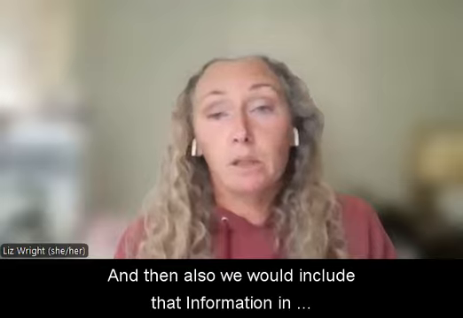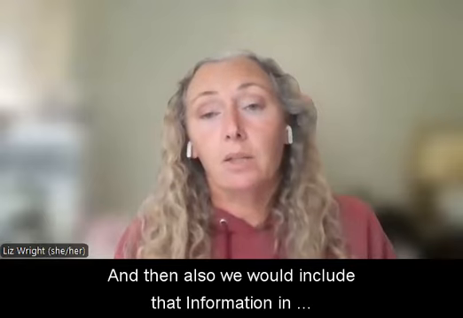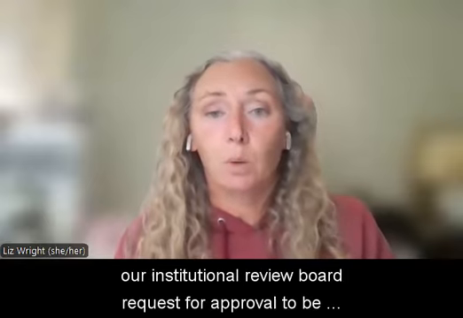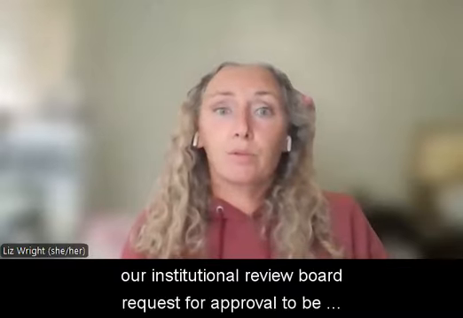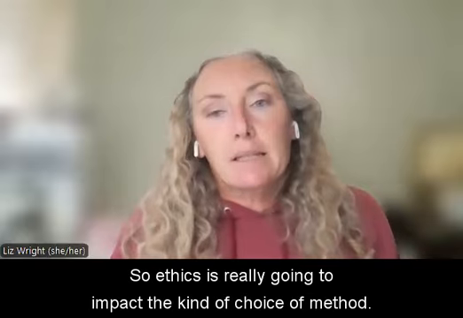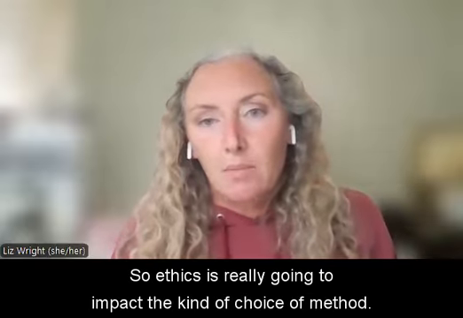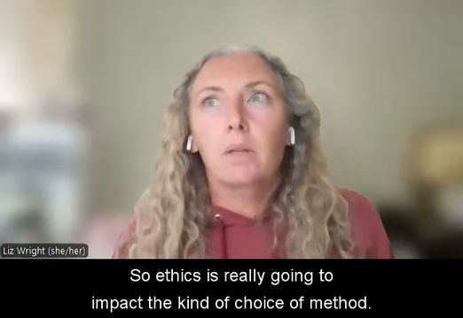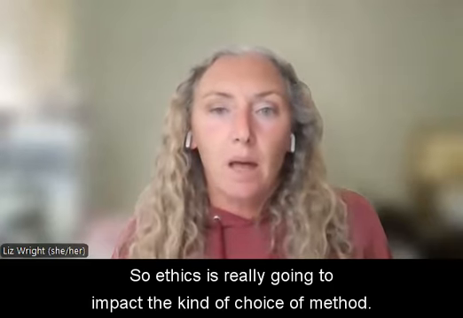And then we would also include that information in our institutional review board request for approval to be able to do the study. So ethics is really going to impact the choice of method.